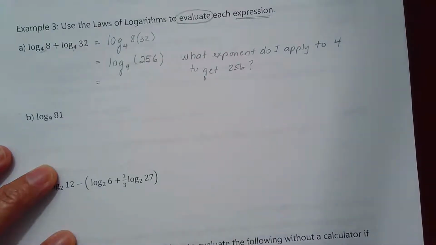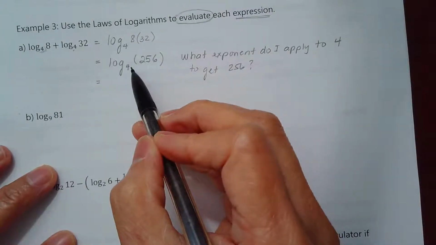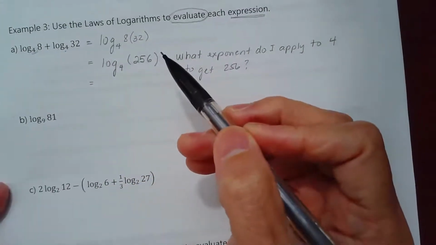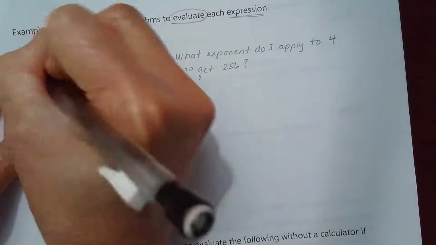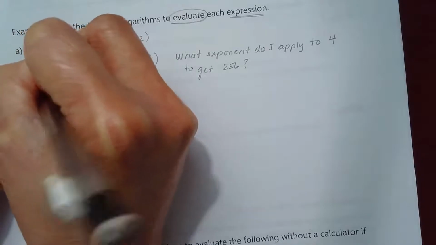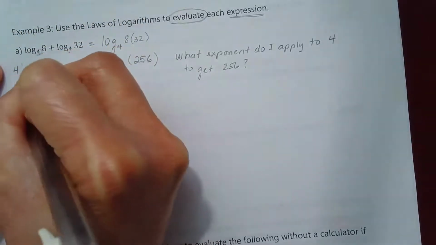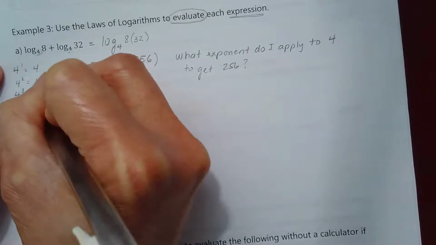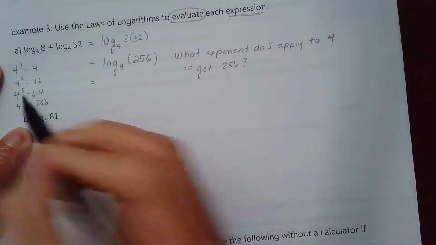Well, we figured that out before because this is a nice number, it's 4. 4 to the 1 is 4. 4 to the 2 is 16. 4 cubed is 64. 4 to the 4th is 256. So that means exponent 4.